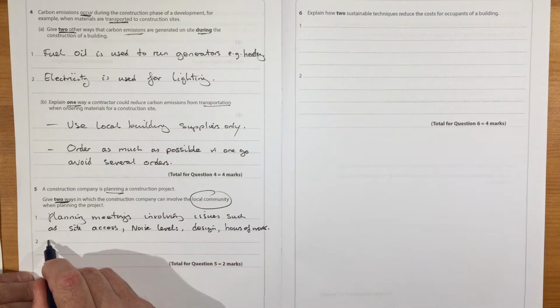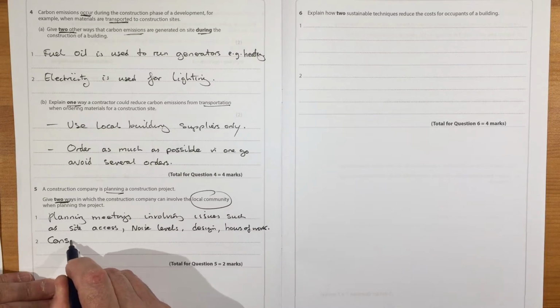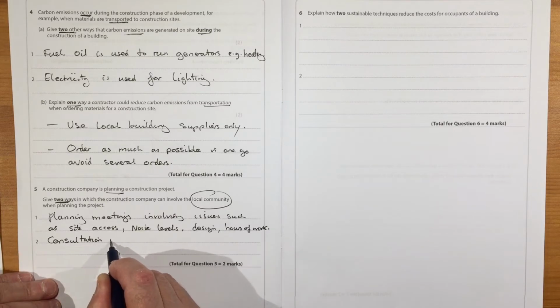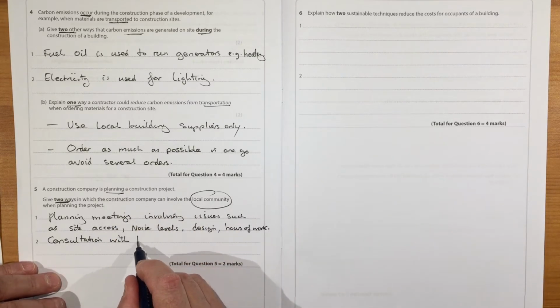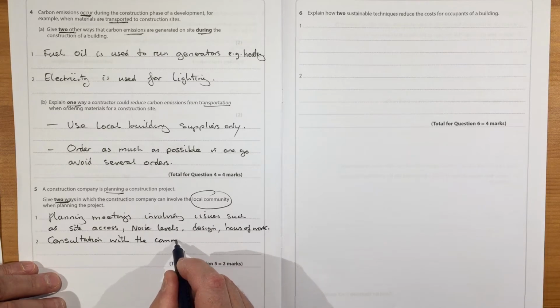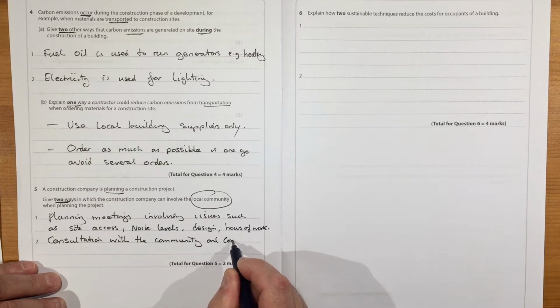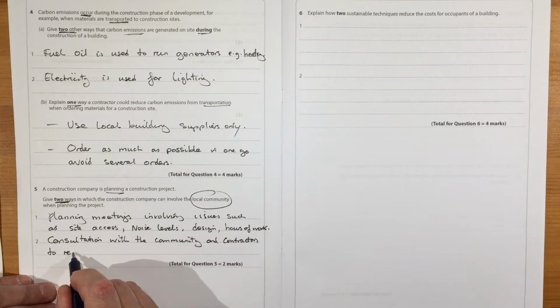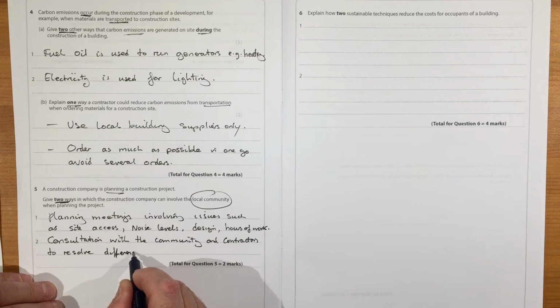And another one could be involving building design. I'm going to put, so consultation with the community and contractors to resolve differences.